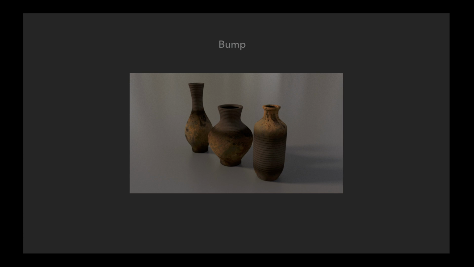But here we are with this image, and I feel like there's still something missing. The models are completely diffuse. There isn't any shininess whatsoever, and of course we could just apply a gloss value on that. But we also have a texture for this, which is called gloss map or reflection map.